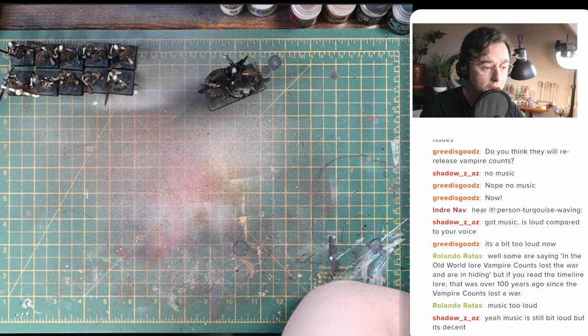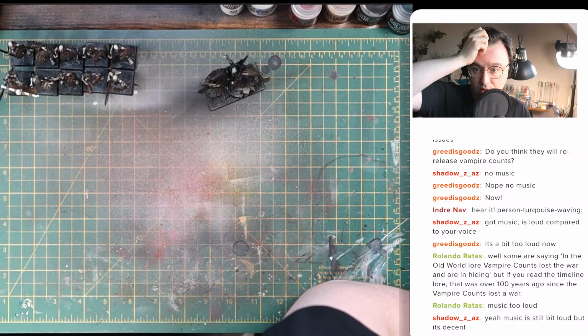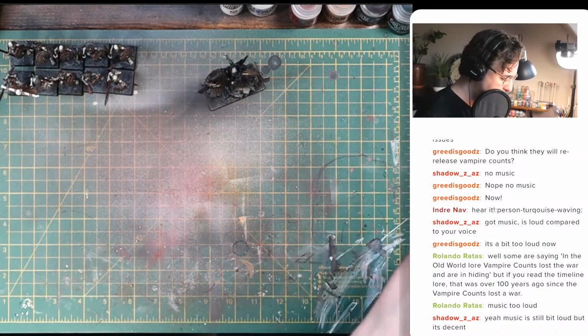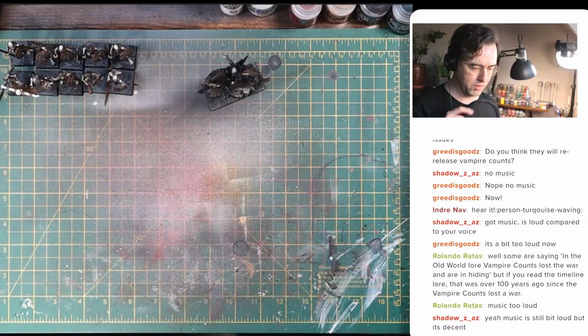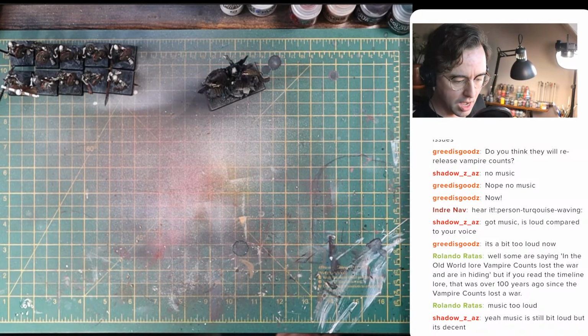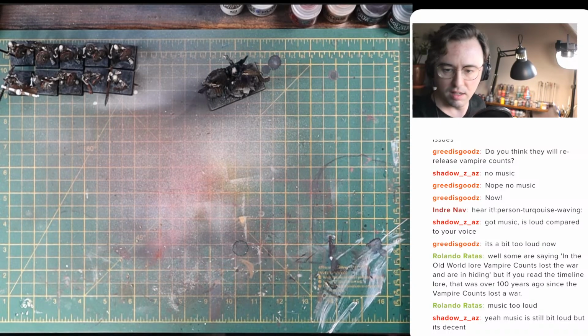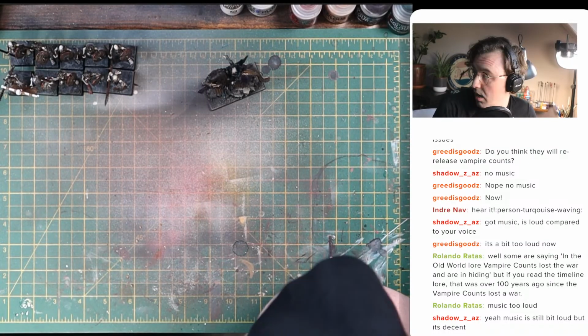So yeah, anyway, so Rolando, sorry. What have I got? I've got a Necrarch vampire somewhere in my parents' attic from doing Vampire Counts as a child.